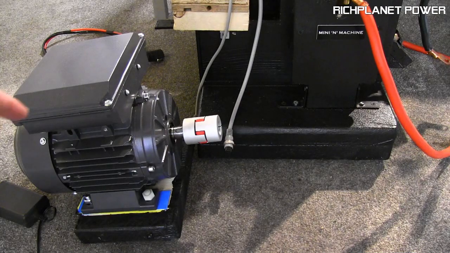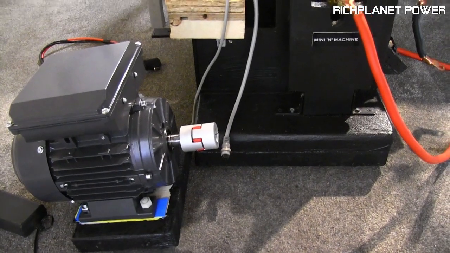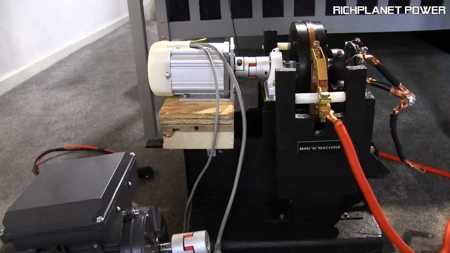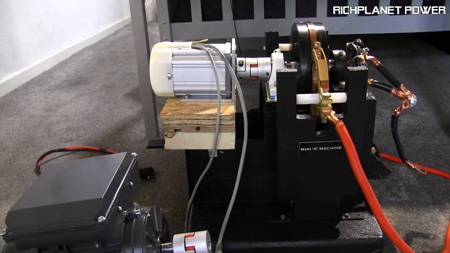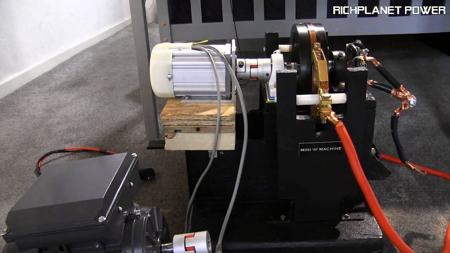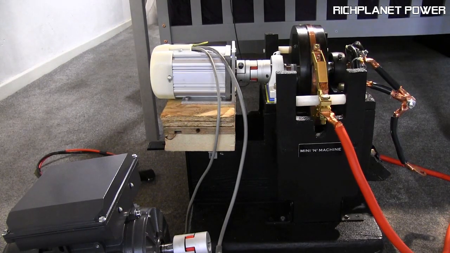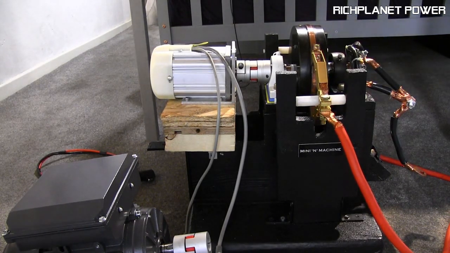So I've removed the motor and replaced it with a new one. You see it there, it's quite a bit smaller, but I've had this running at 2,500 RPM and it turns the generator great, and it was only drawing about 400 watts, so we should be able to get this up to perhaps in the region of 5,000 RPM.